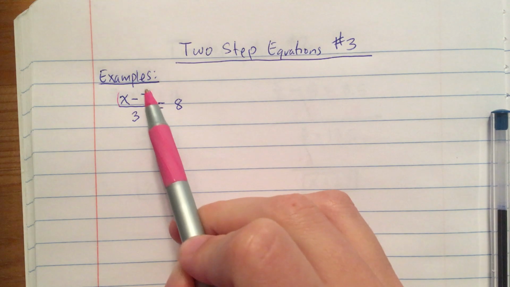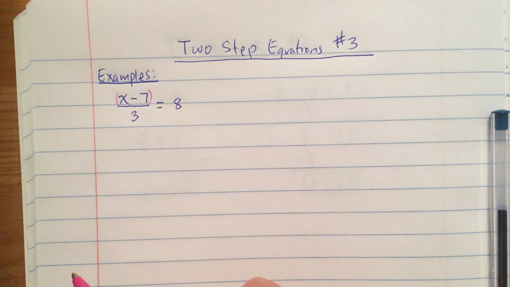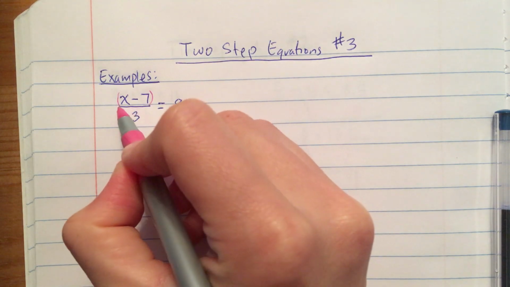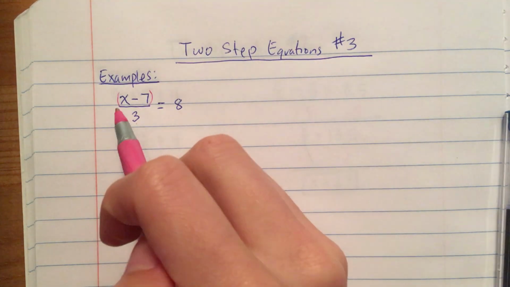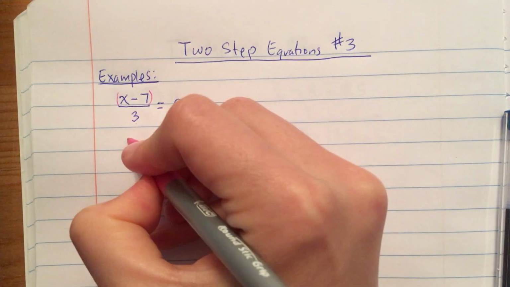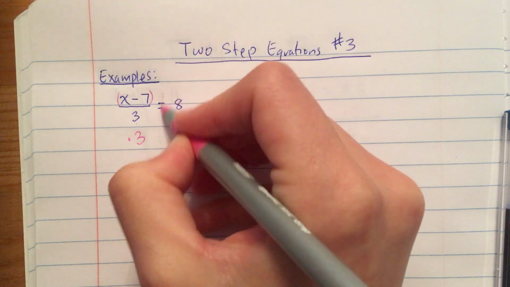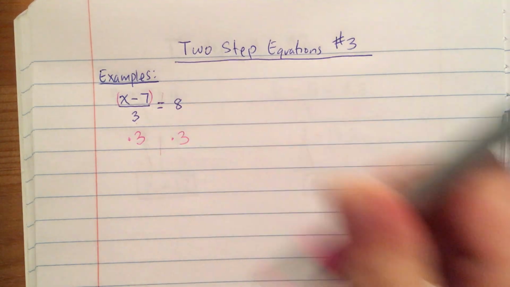So actually, before we can get inside these parentheses, we need to get rid of this 3. So when I have an equation that looks like this, I need to get rid of this 3 first. Now what's happening with this 3? This is divided by 3. So the first thing I'm going to do with an equation like this is multiply by 3. I'm multiplying by 3 to get rid of this. And on the other side of the equation, I'm multiplying by 3.